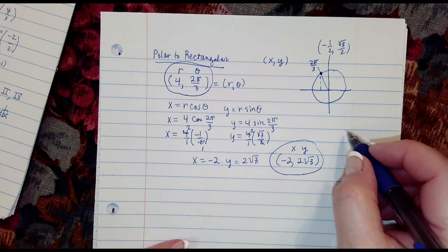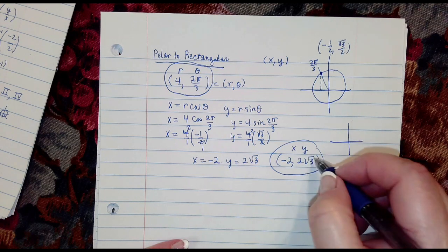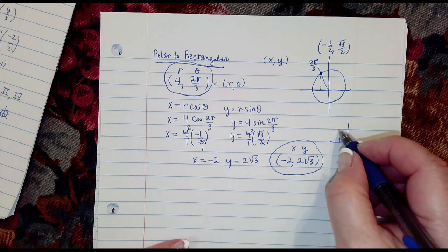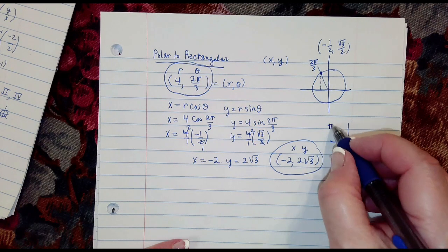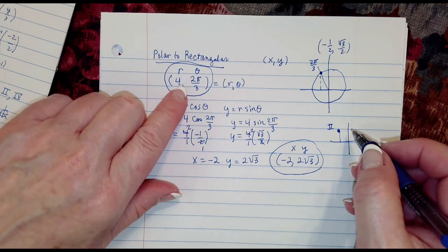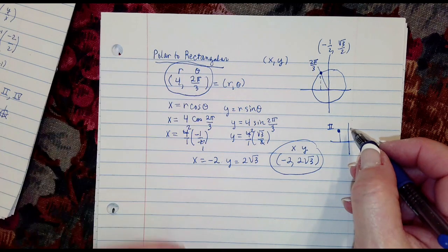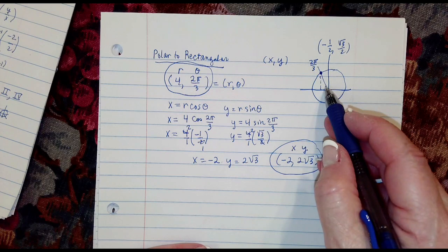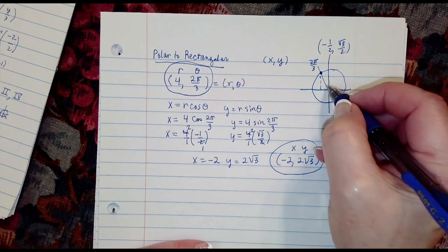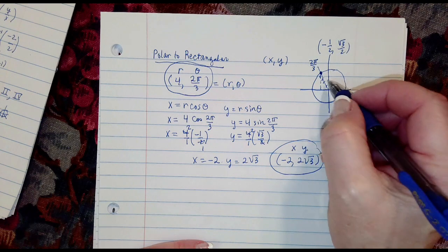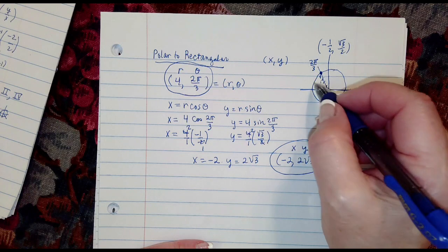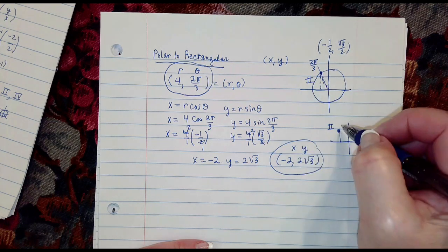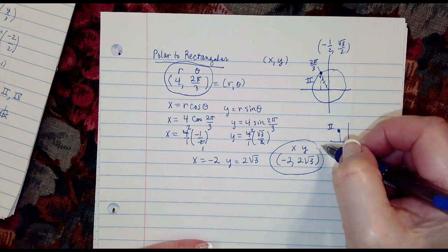So where would negative 2, positive be? It's going to be up here in the second quadrant, right? So is 4, 2 pi over 3 in the second quadrant? Well, we said up here was 2 pi over 3, right? 4 would just be 1, 2, 3, 4 out. That would still keep it in quadrant 2. So both of them are in quadrant 2, so more than likely that's the right answer.